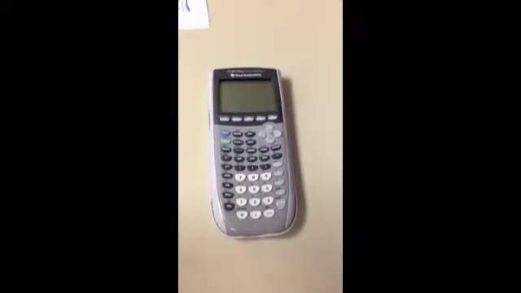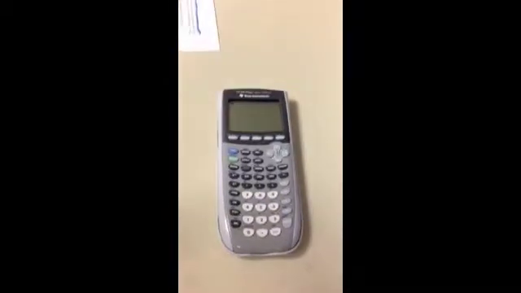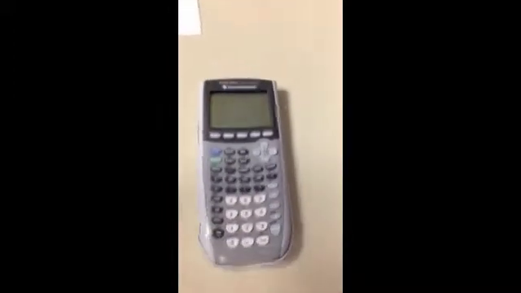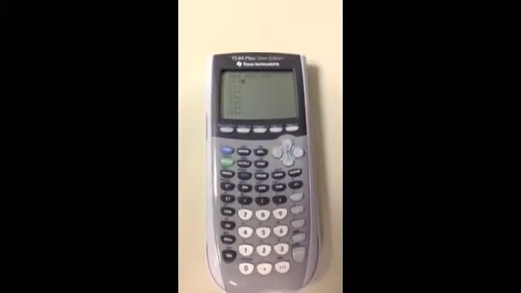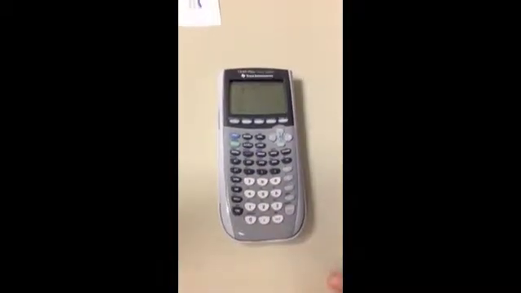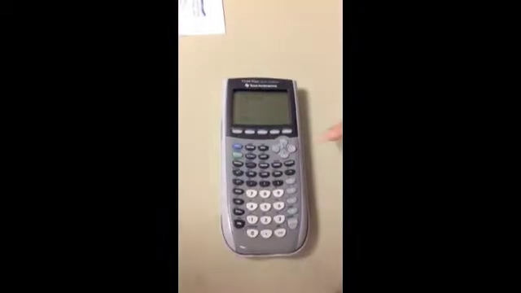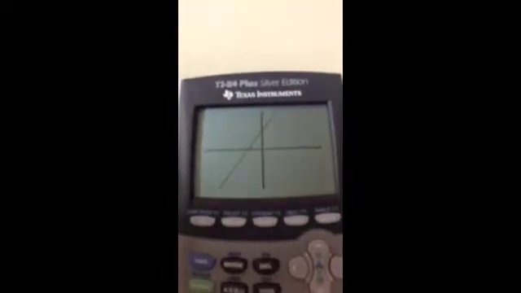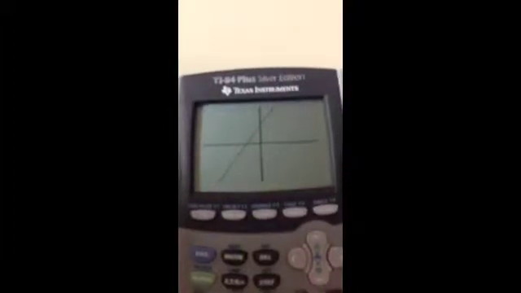Follow these simple instructions. First, take the cover off the calculator. Next, press the on button. Then, press the y equals button. Input the function into the calculator, 2x plus 5. After that, press the graph button. And what do you know? Ta-da! There's your graph. It's beautiful.